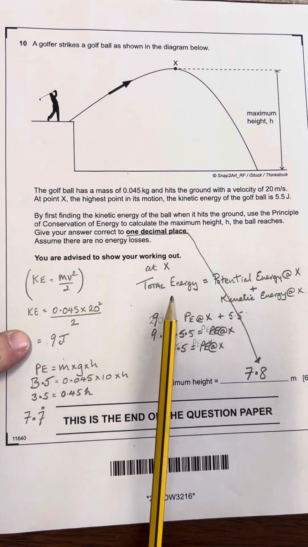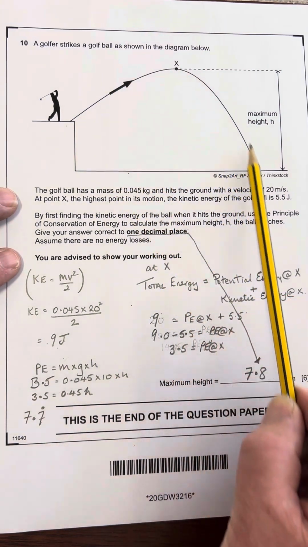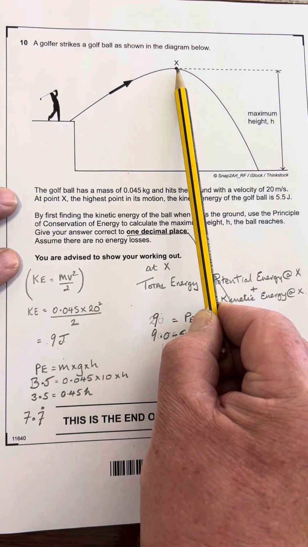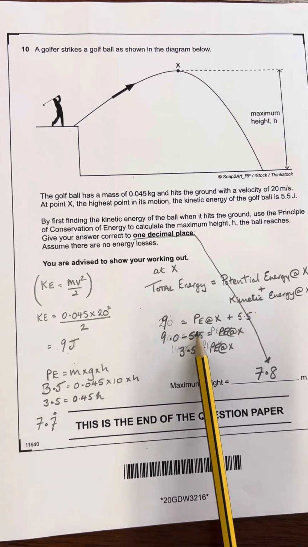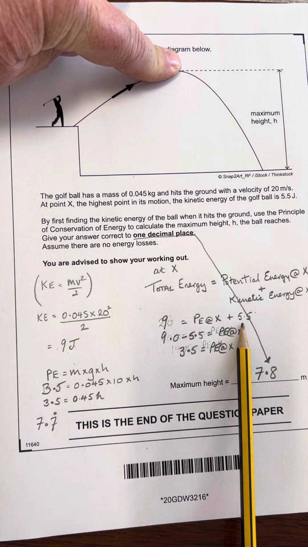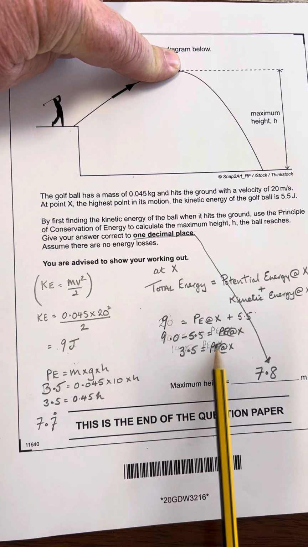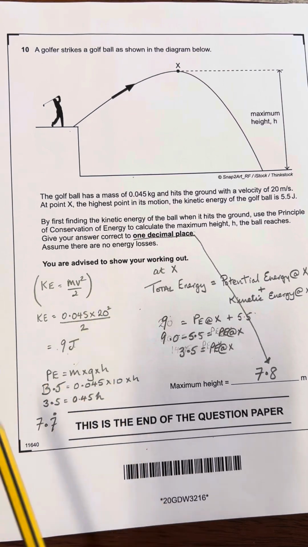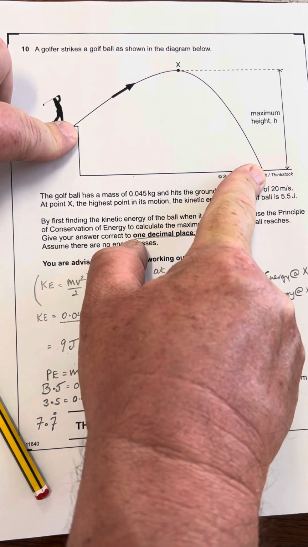So, if there's 9 joules of energy when it hits the ground, energy cannot be created nor destroyed but changed from one form to another, there's 9 joules of energy right along that path. Here, you have less kinetic energy and more potential energy. Here you have no potential energy. So the total energy is equal to the potential energy at X plus 5.5. The total energy was 9. Take away 5.5, 3.5 joules of potential energy at X. Energy cannot be created or destroyed. There's only 9 joules. There's 9 joules there, 9 joules there, 9 joules here.